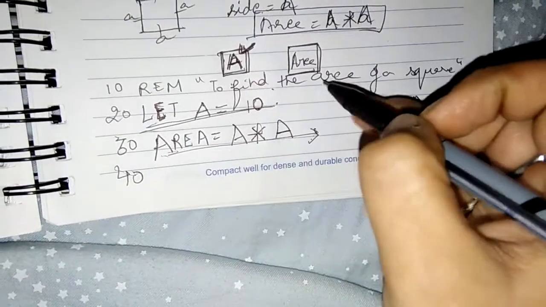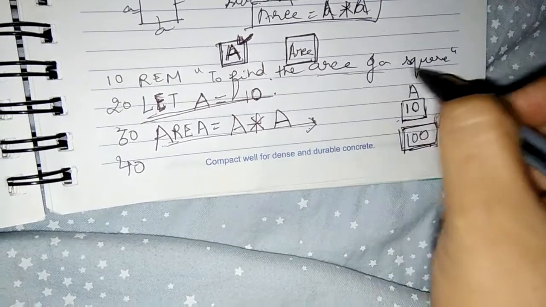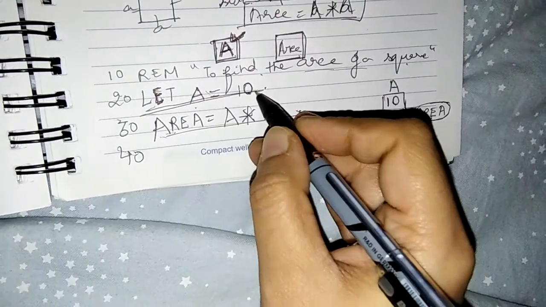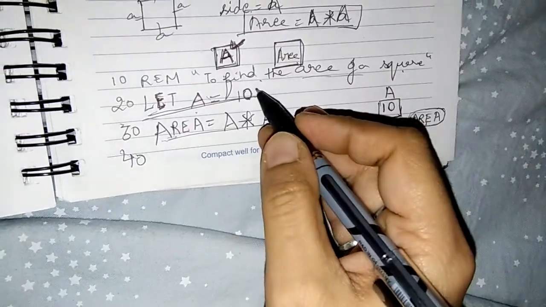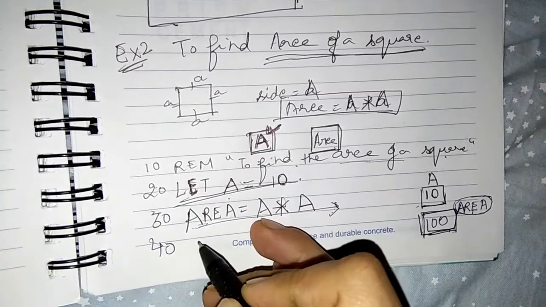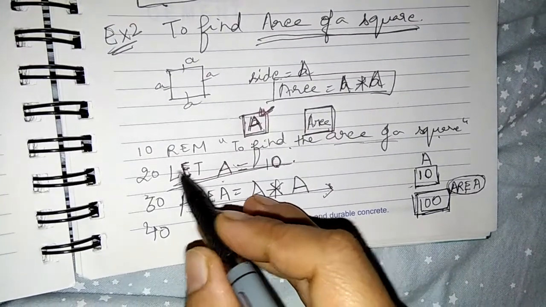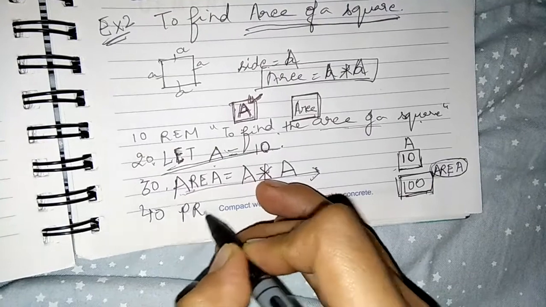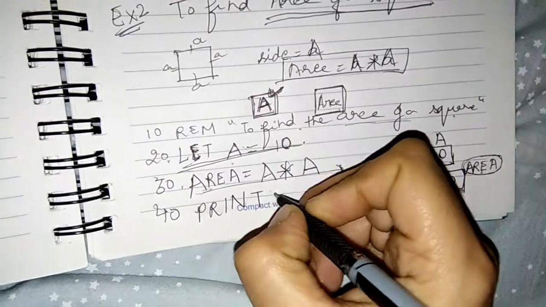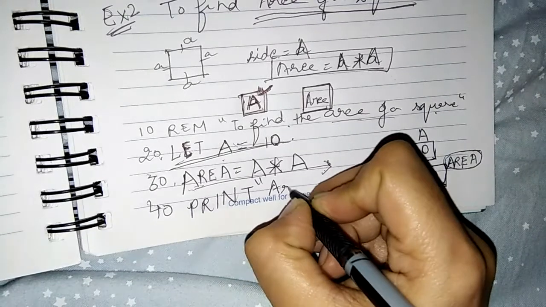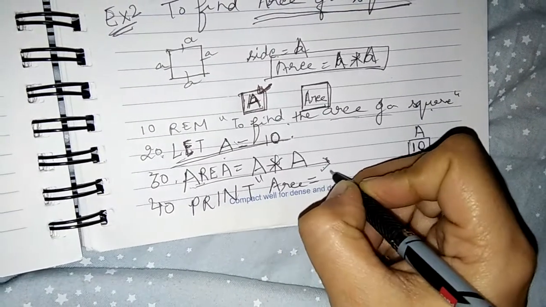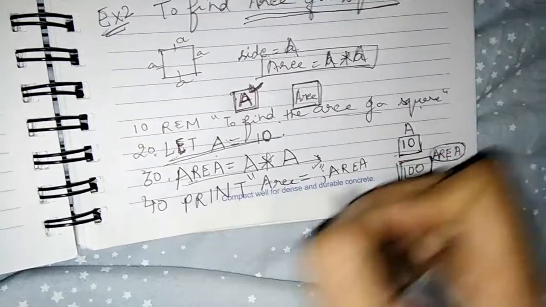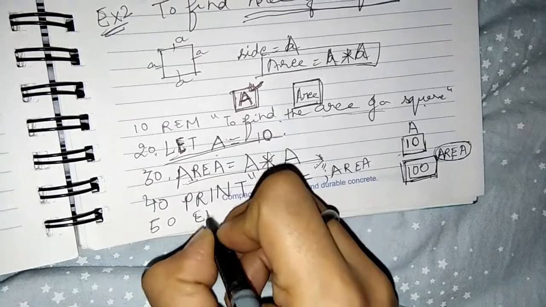Now what does the user expect? It expects the area of a square which has a side of 10. 10 can be centimeters, meters, anything that you are supposing. Now after the input, after the process, we have the output part. Output we will do with the print statement. And what will I print? Area equal to area, and then I will write end.